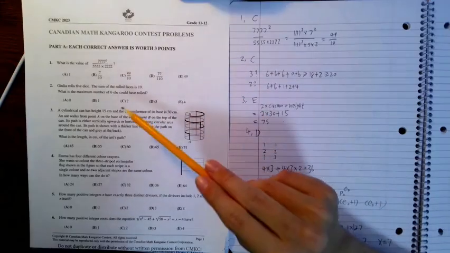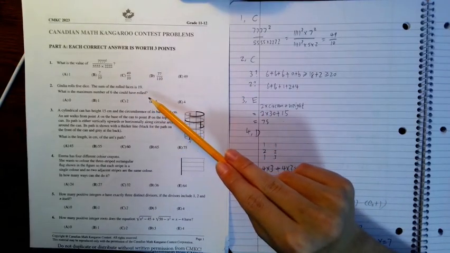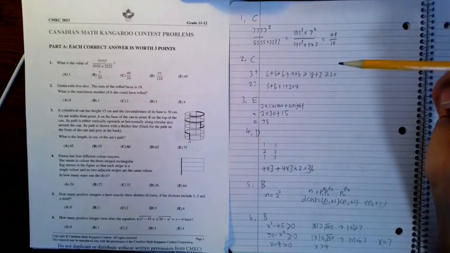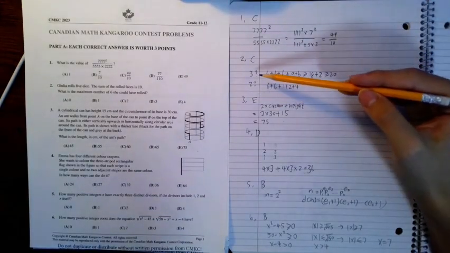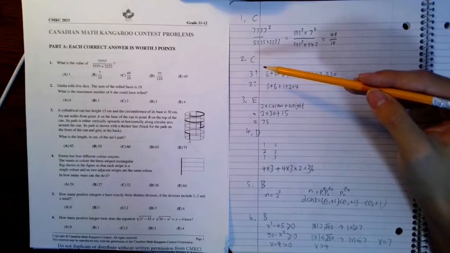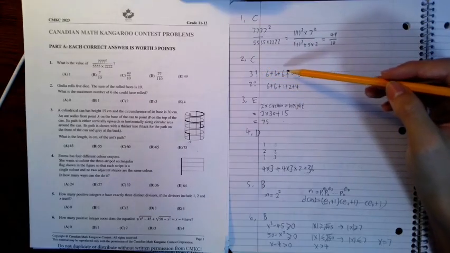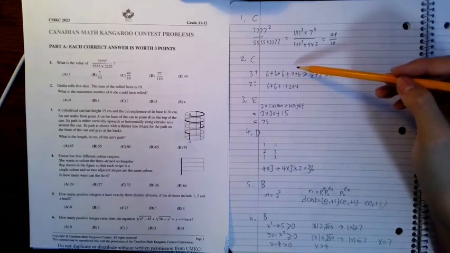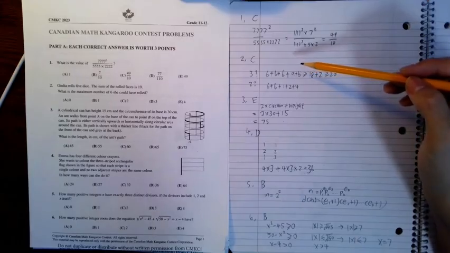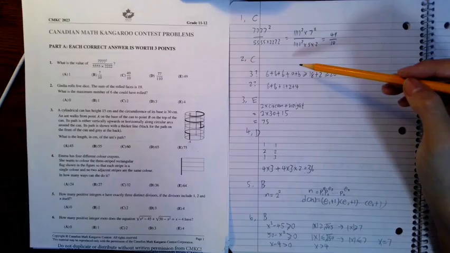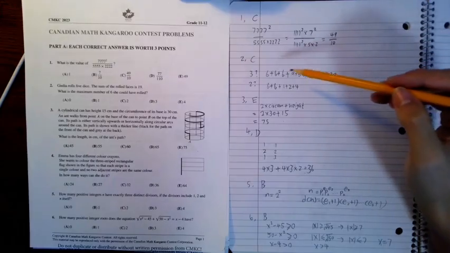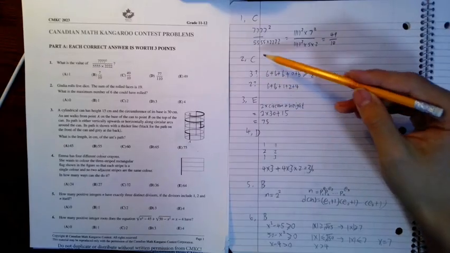And question 2, somebody rolls 5 dice. The sum of the rolled faces is 19. What is the maximum number of 6s? So what happens if we roll 3 sixes is that we have one more spot for the 2 dice, which is impossible because each die has a value of at least 1, so the sum would be at least 20, so that's not possible. So it must be 2.